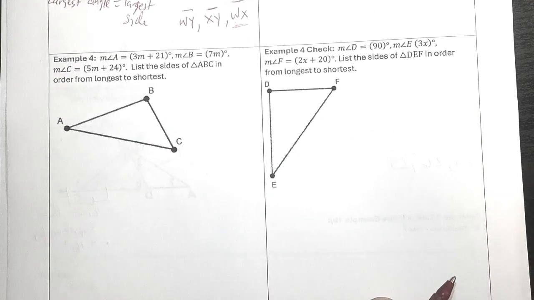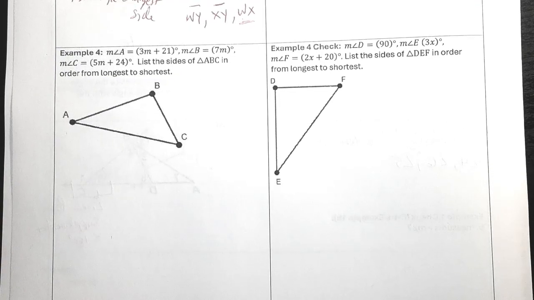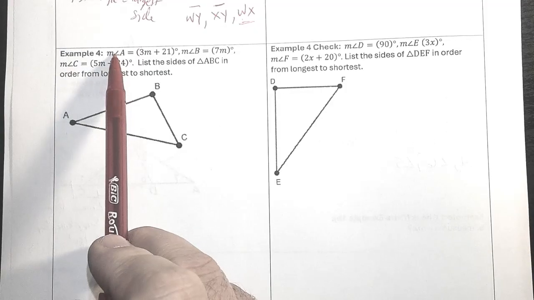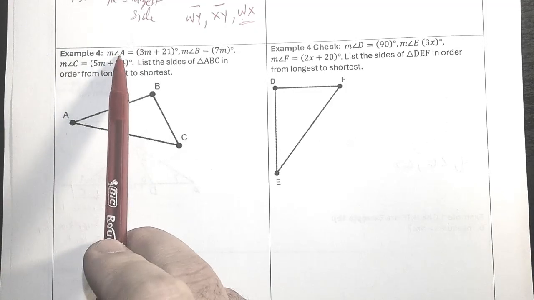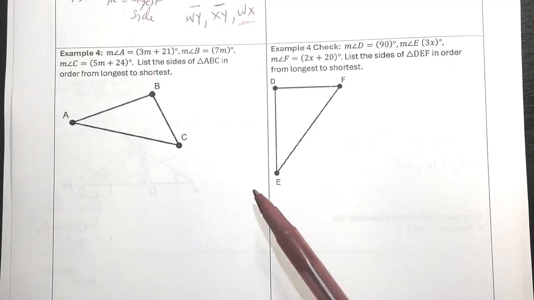Okay, moving on. Example 4. All right, so the measure of angle A is 3m plus 21.